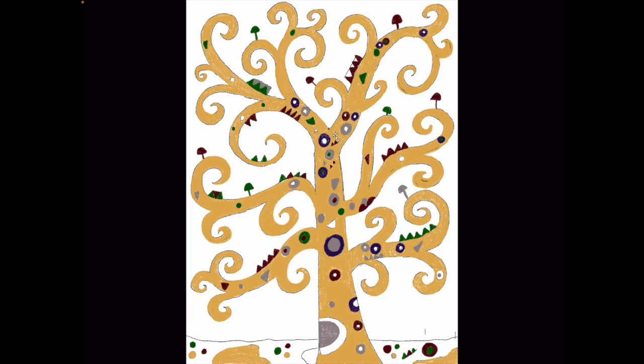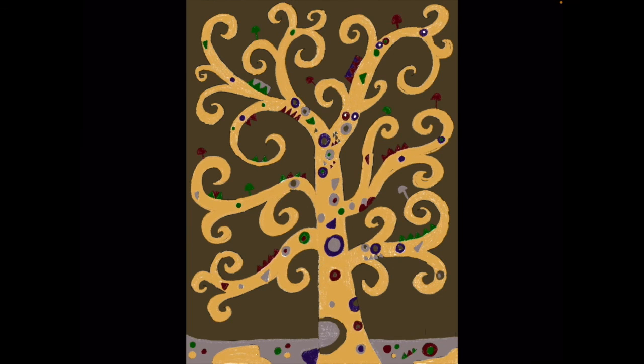So I hope you had a great time following along with me today as we colored these Gustav Klimt trees.